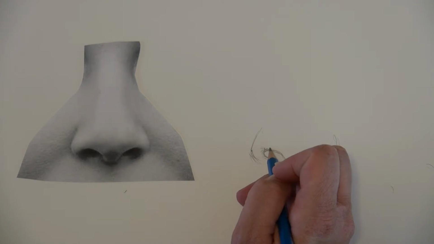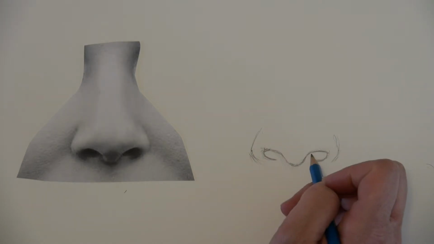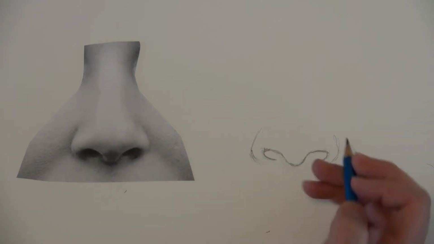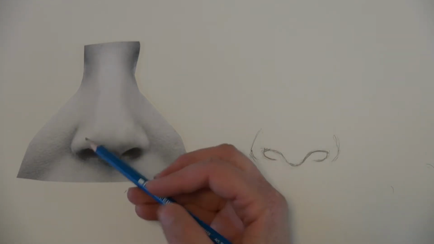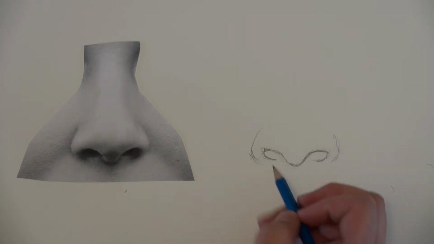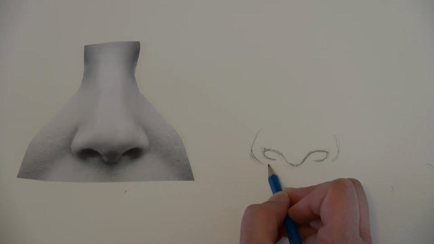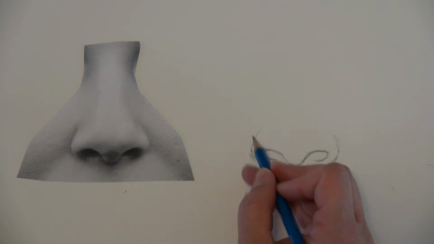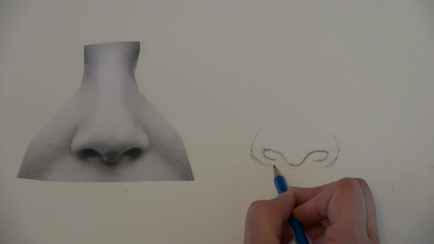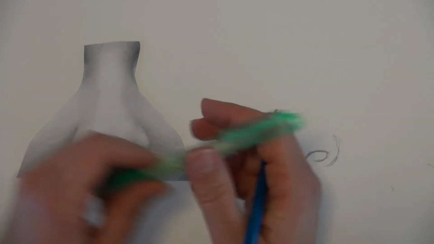This is the tip of the nostril. Inside of the nostril up here, very top, that's the darkest part, and then it skips over. Some people end up drawing the sides of the nostrils, the wing of the nostril, the side of the wing, and bring it underneath a little bit too much. But that's not true.